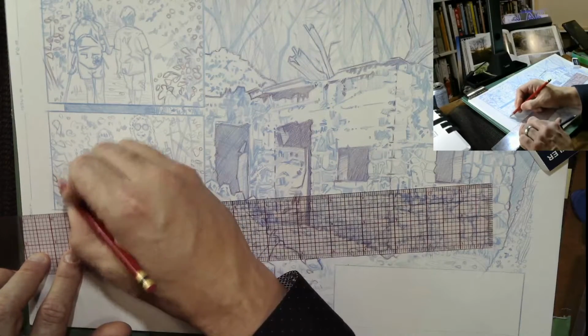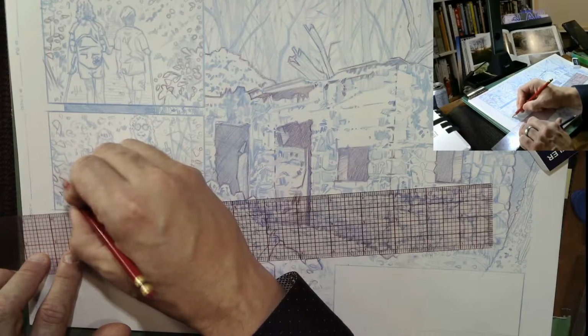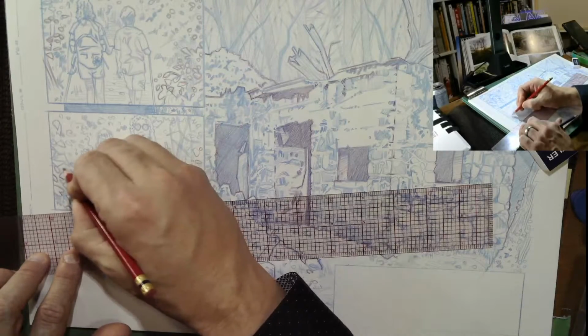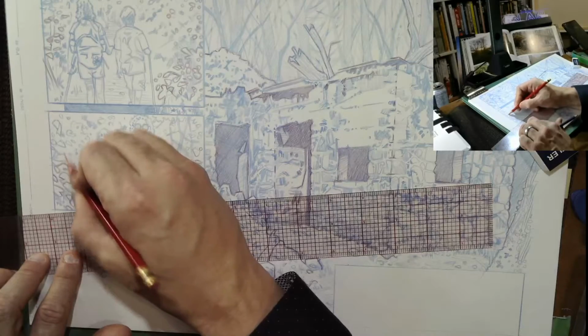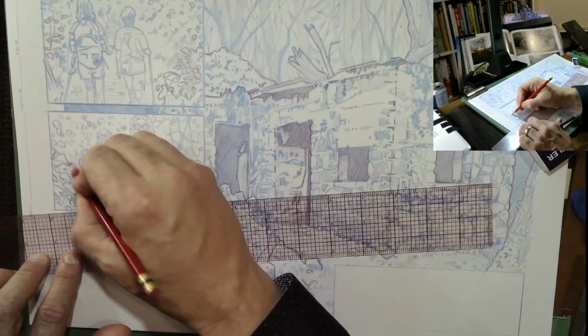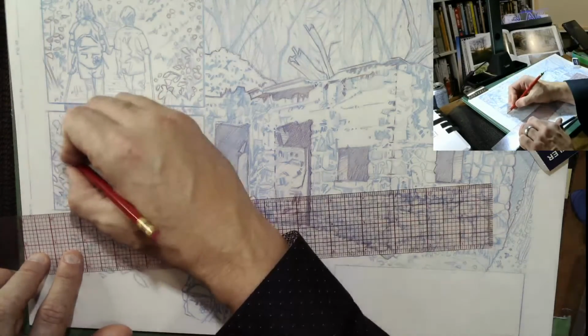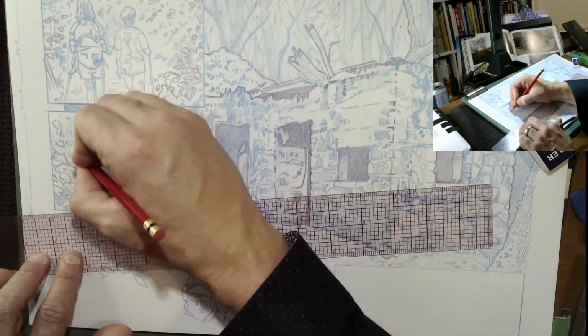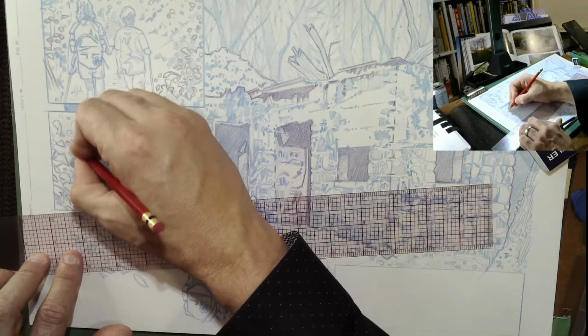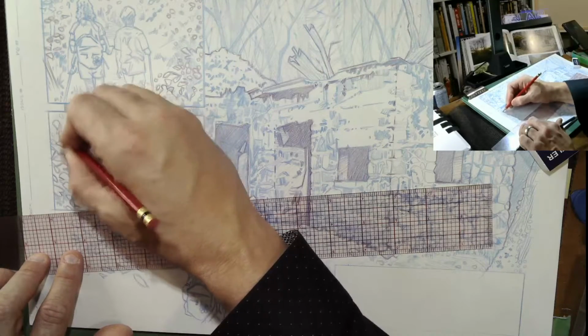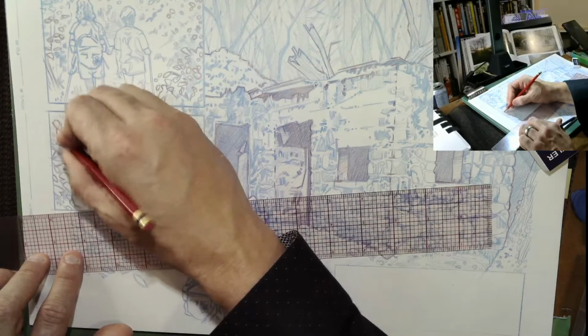Now hopefully that resonates. Now when I scan this and transfer it to line art, hopefully these heavier lines pick up a little bit darker. That's the theory. That's the idea.